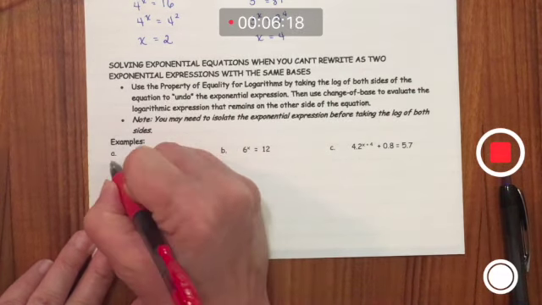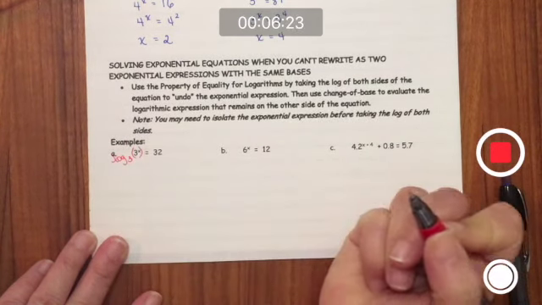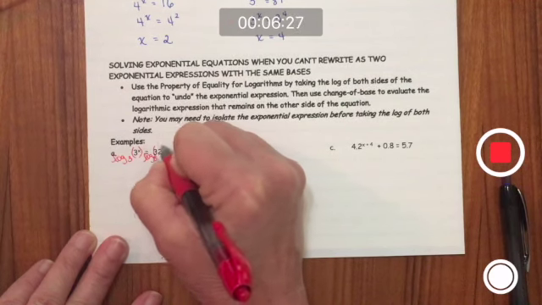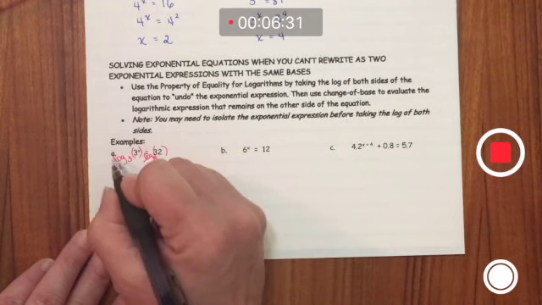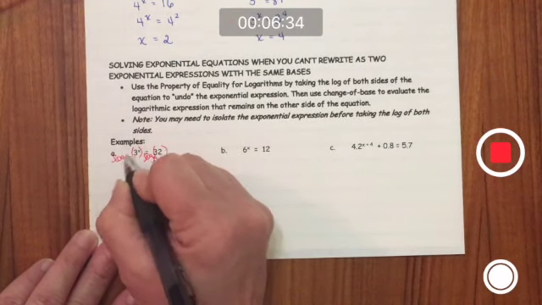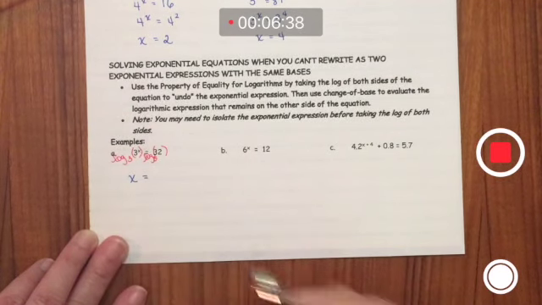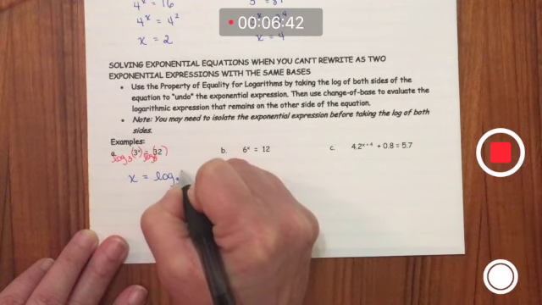So if I take the log base 3 of both sides of this equation, the left-hand side, the log base 3, undoes the exponential base 3, and all that remains is this x. And on the right side, I have log base 3 of 32.